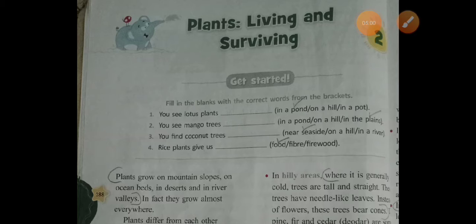Okay, students, see, plants in hilly areas. Plants that grow in hilly areas generally they are tall and straight. They grow tall and straight. And the trees that grow in hilly areas have needle-like leaves. And on these trees, instead of flowers, they bear cones.